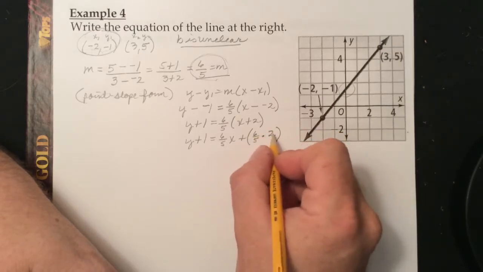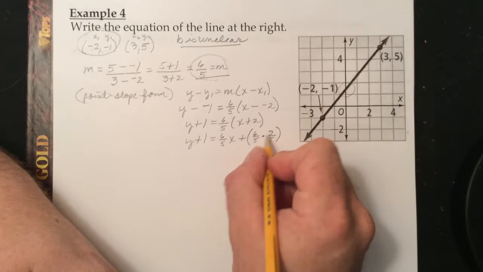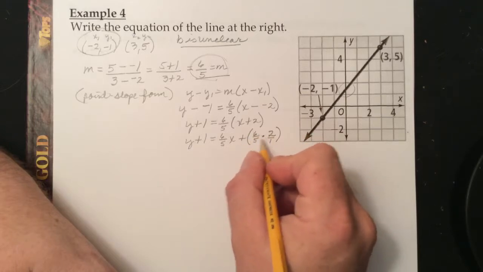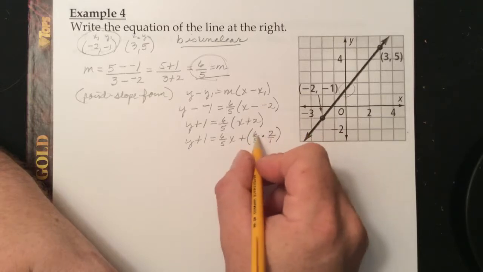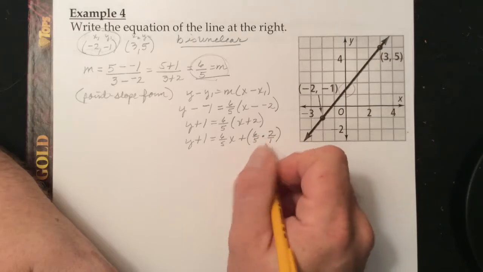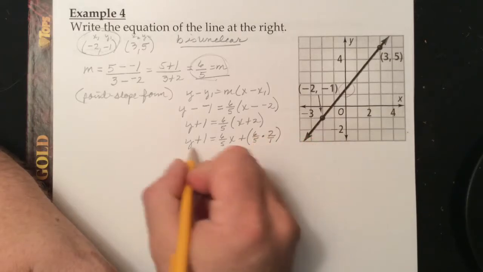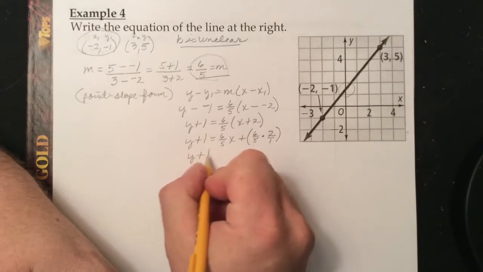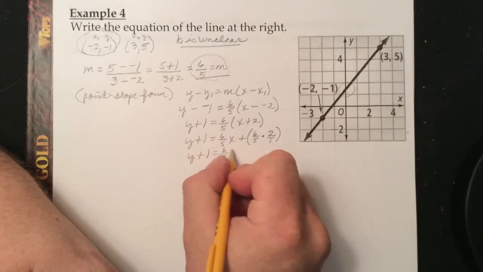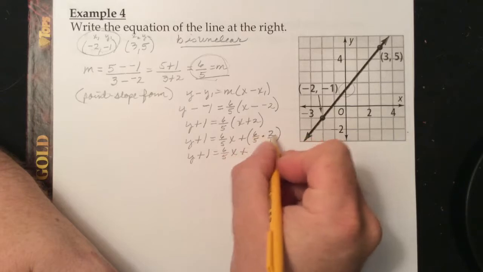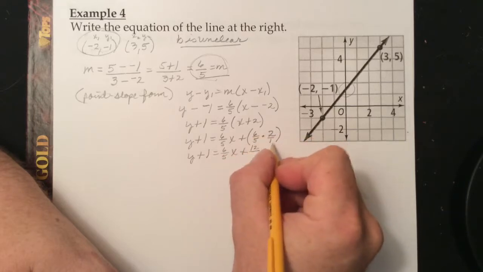Well, 6/5 times 2, there's no numbers we can divide out or simplify, so we're stuck with multiplying the numerators and denominators. So this will be 6 times 2, this will be 5 times 1. So now we have y plus 1 equals 6/5 x plus 6 times 2 is 12, 5 times 1 is 5.